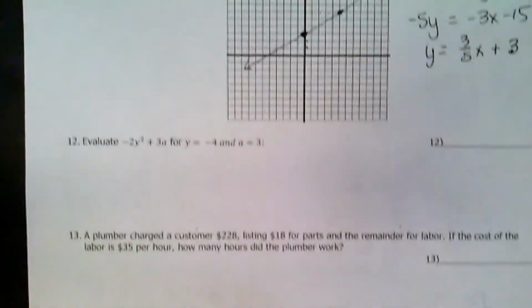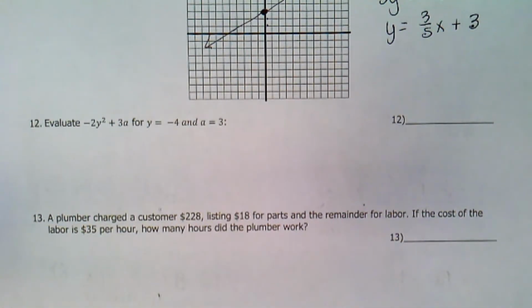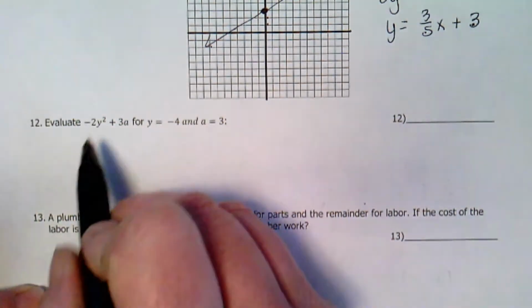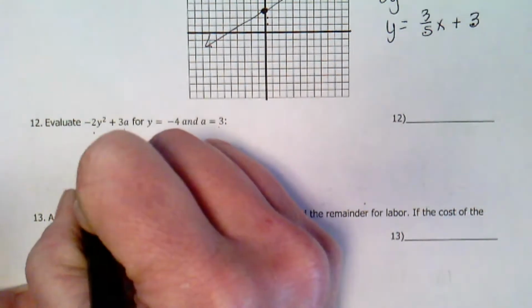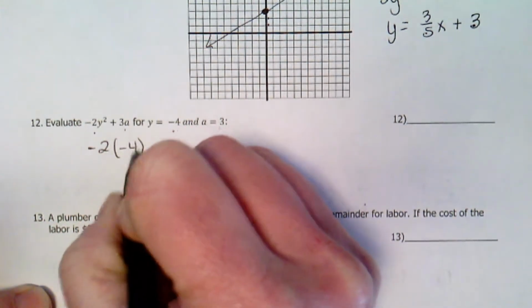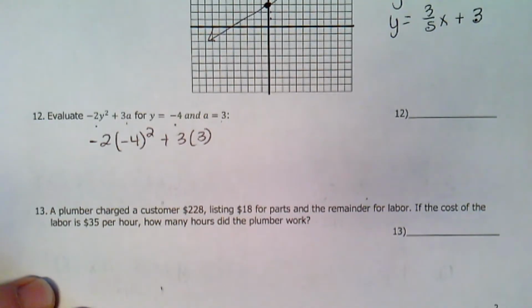Alright, number 12. Evaluate -2y squared plus 3a for y equals -4 and a equals 3. So evaluate just means plug it in and see what you get. So everywhere I see a y, I'm going to put -4. Everywhere I see an a, I'm going to put a 3. It's a good idea to keep them in parentheses so that the order of operations will be followed.